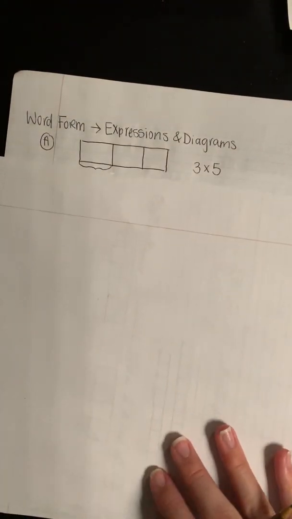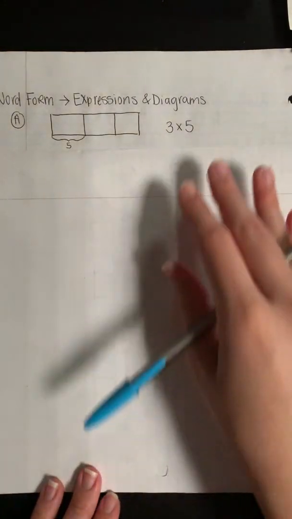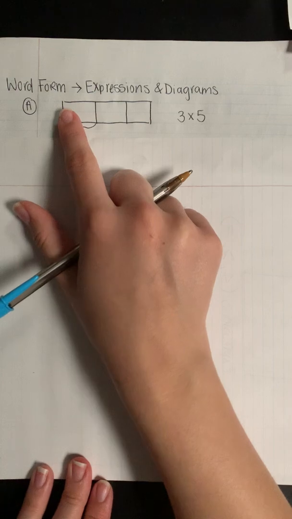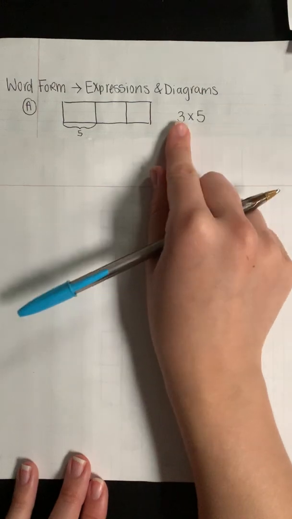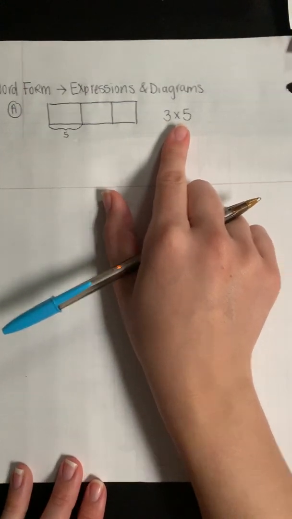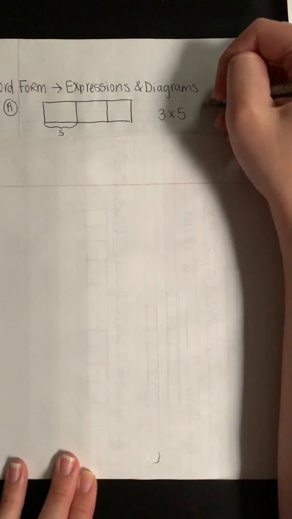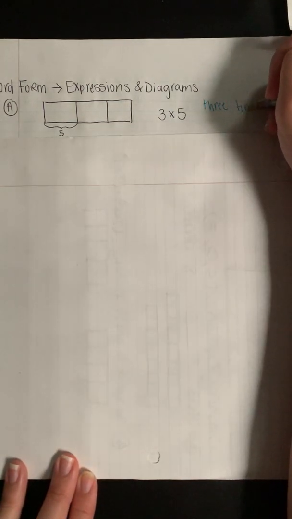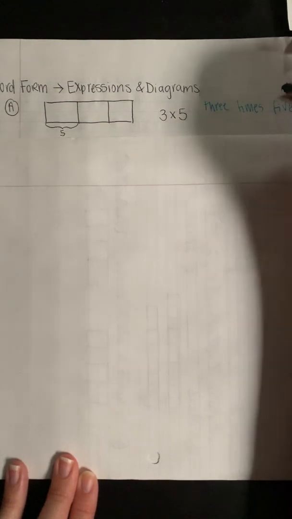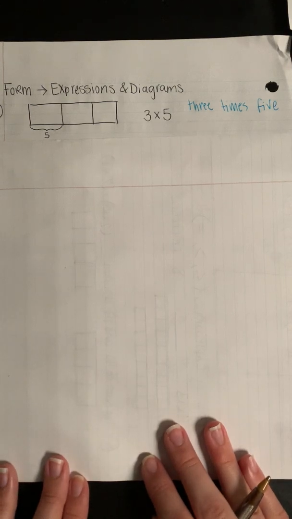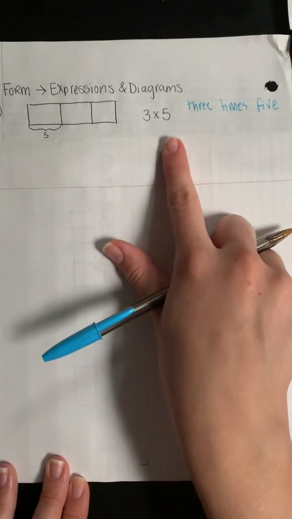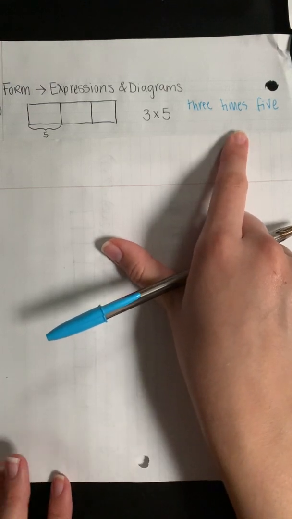Okay. Let's do some more tape diagrams. And we'll start with this chunk up here. We're going to look at how we can take an expression given to us and make sense of it in word form and with tape diagrams. So this one says 3 times 5. In word form, I could write that out as 3 times 5, or 3 multiplied by 5, or 5 groups of 3, or 3 groups of 5. There are a whole bunch of different ways that we could write that in word form, but we'll stick with 3 times 5 for now.